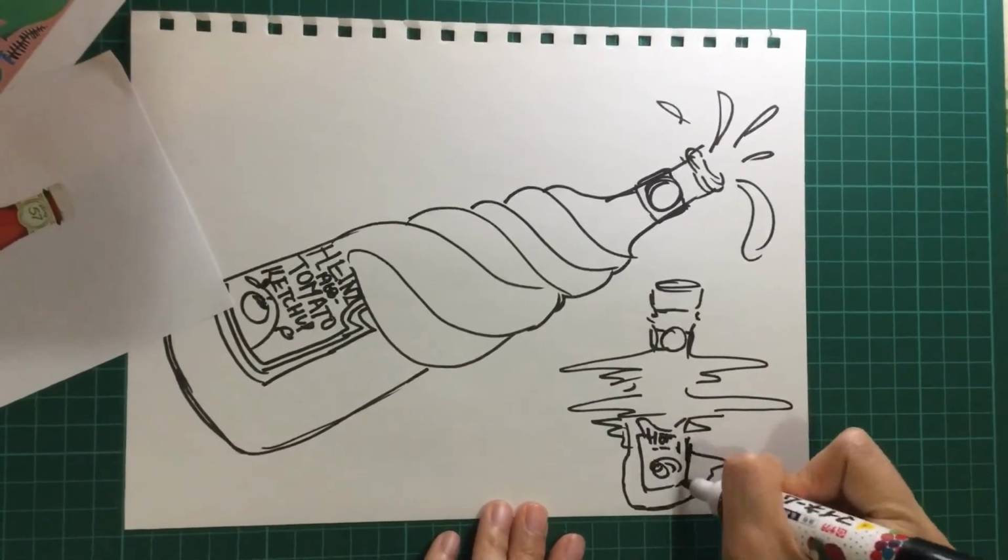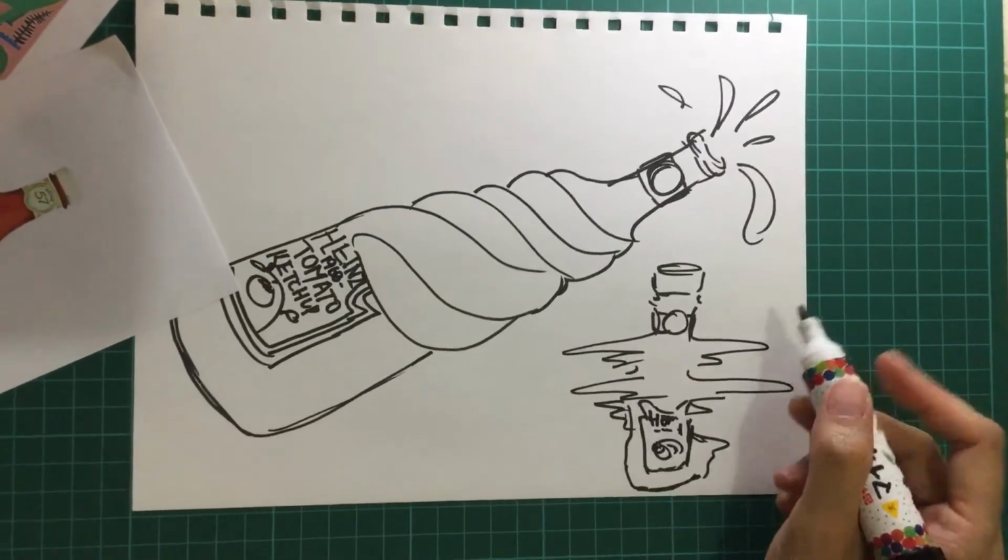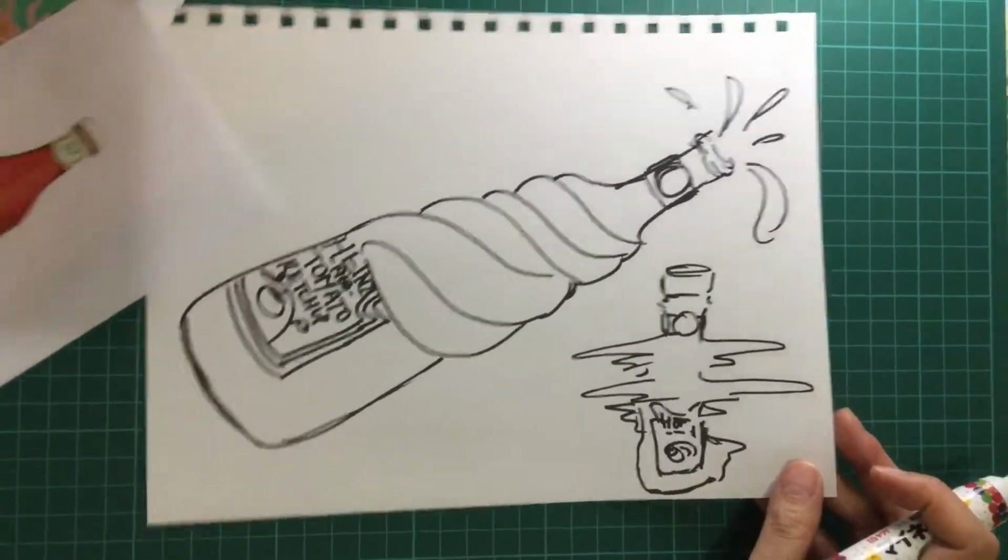Again, you can draw more of the details of it. So this is the format of distortion.